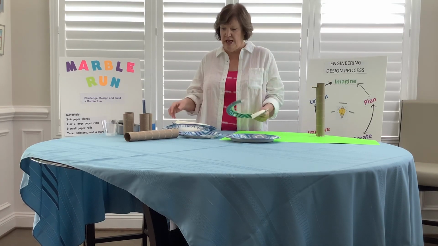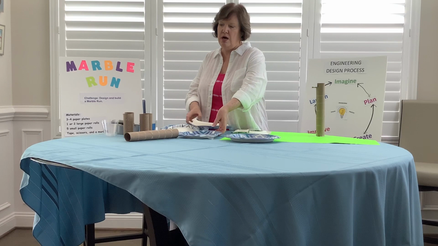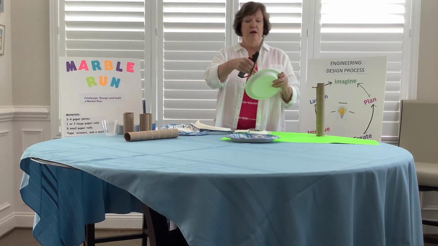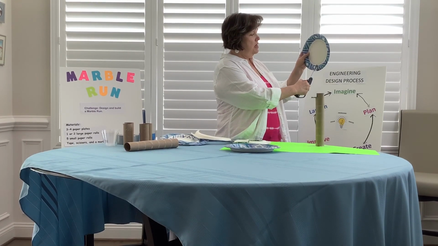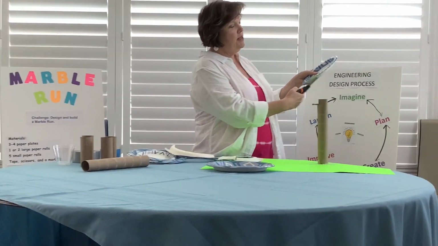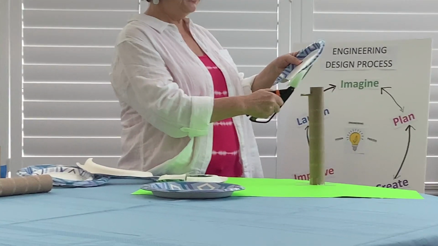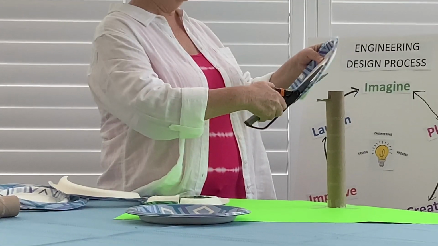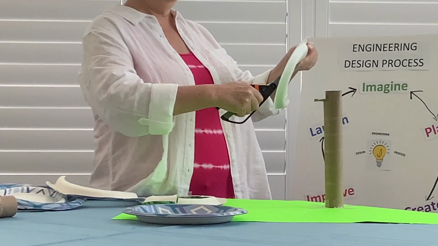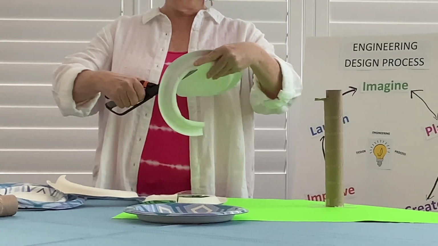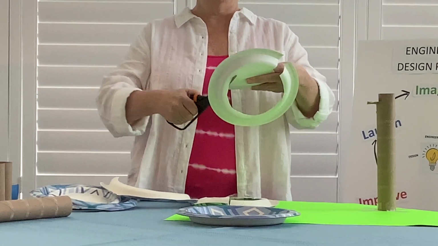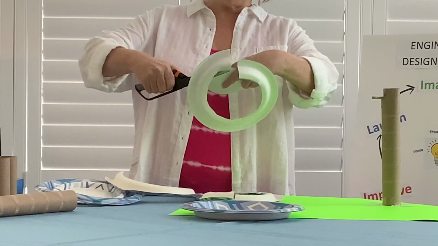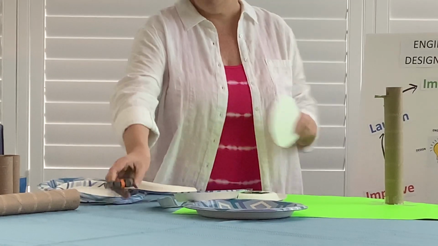So here's just the easy way to get your track. If you take your paper plate, make a cut, and then just cut out the center. And actually the center you might find use for later. You might use it as part of your run, maybe a spiral. There's all kinds of things you might be able to do. You could also decorate it and hang it up in your room. We don't waste things. If not, we want to put it in the recycle bin.